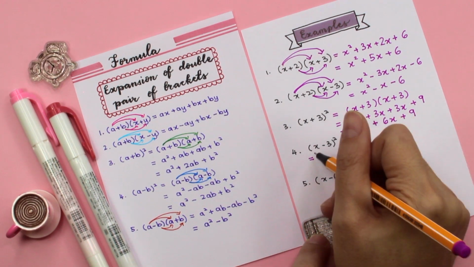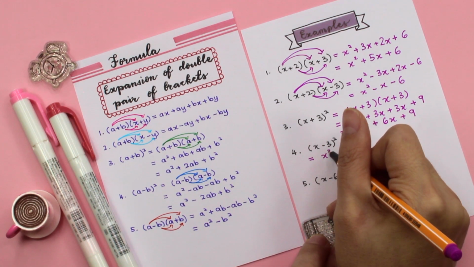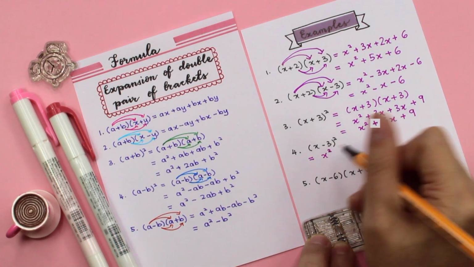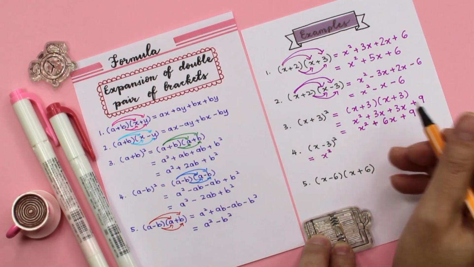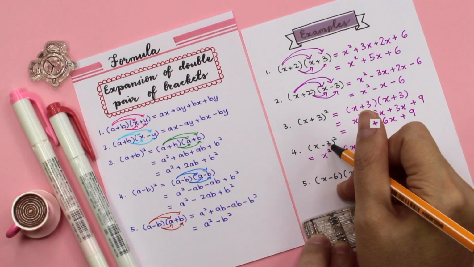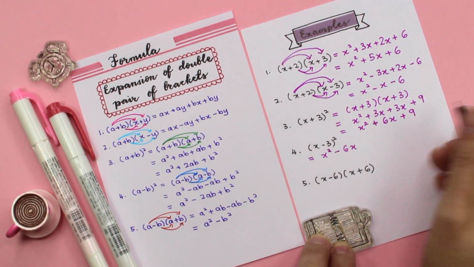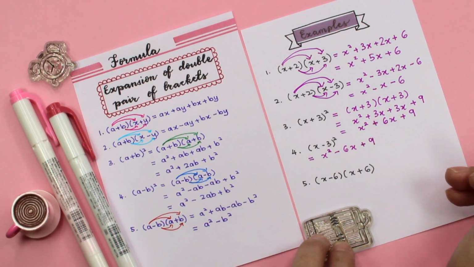So let's look here. The first term is x. So x squared, we get x squared. Okay, and then the middle term will be 2 times negative 3 times x, which is negative 6x. And then we pick the second term, negative 3 whole thing squared is positive 9. So that's the answer.